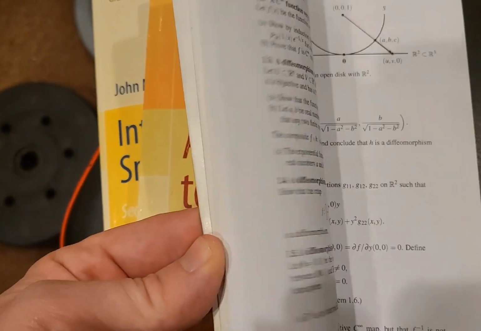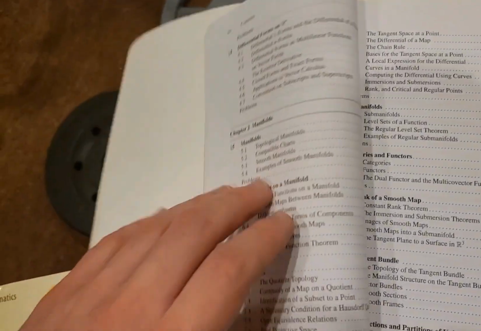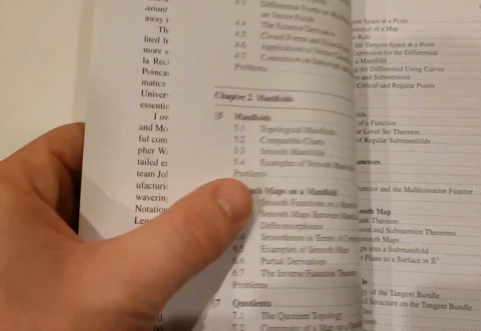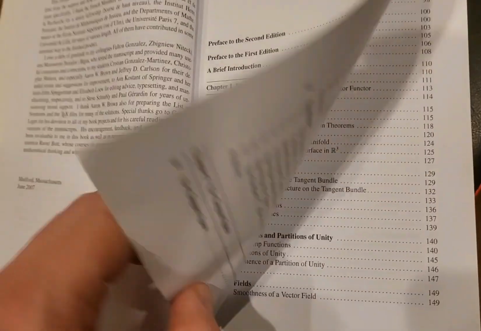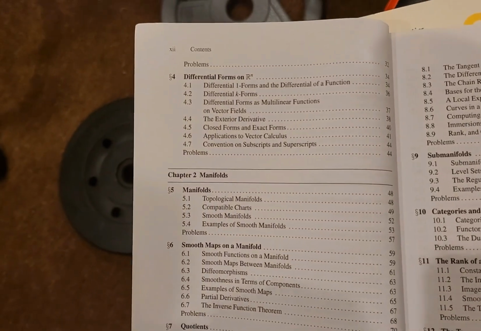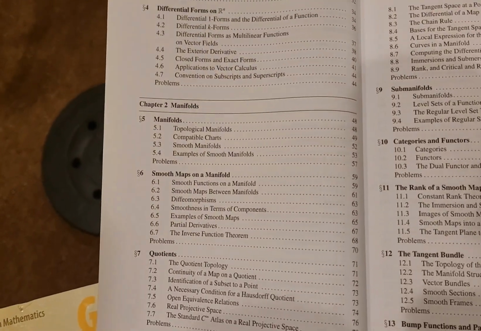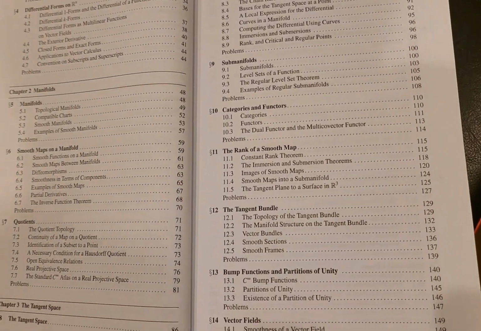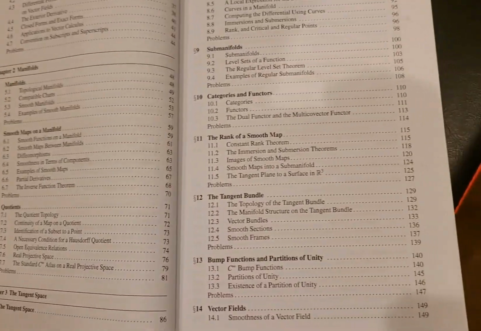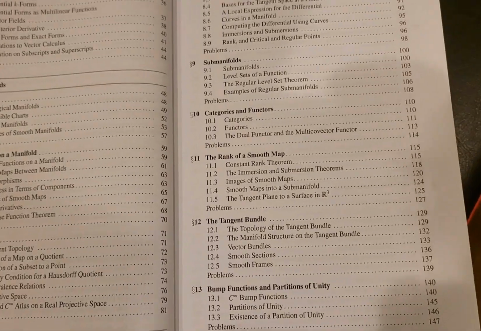Okay, let's see. Chapter 1 is Euclidean spaces, and chapter 2 is manifolds. So chapter 1 kind of sets up the manifold framework on Rn. It builds your intuition, does everything in Rn first. Then it defines a manifold and starts generalizing these constructions to manifolds.